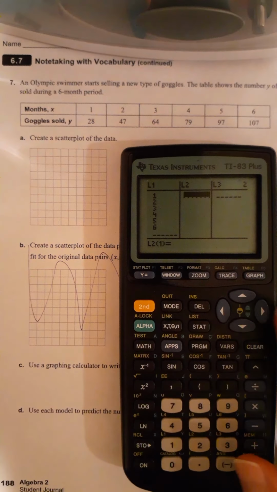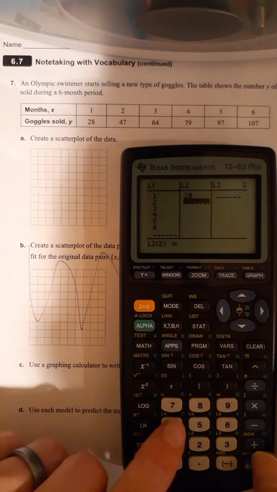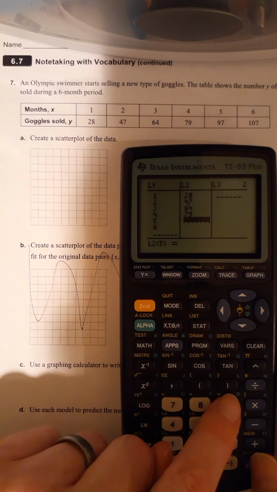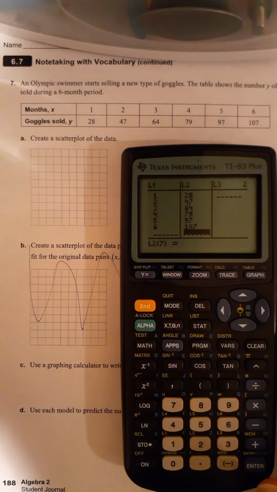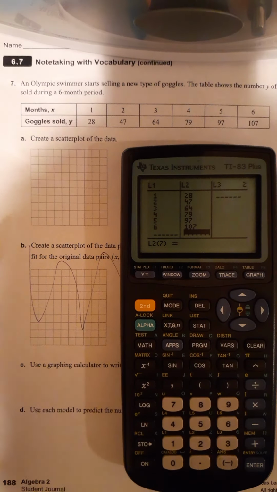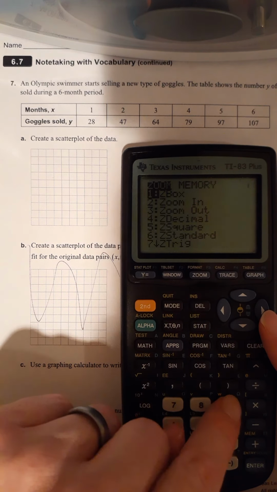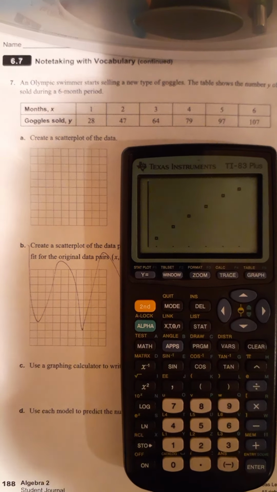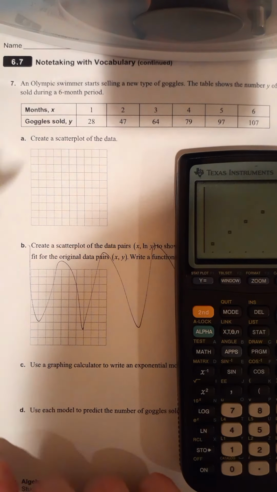Okay, very good. Now for list 2, we'll enter in the y values, 28, 47, 64, 79, 97, and 107. Look at us go. Okay, so we've done that, and now we want the scatter plot. So I will go to zoom 9 for a scatter plot, and there it is. Look at that.